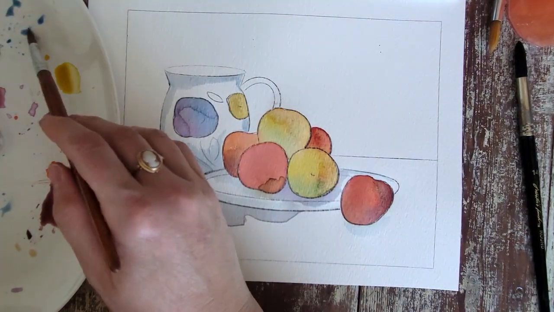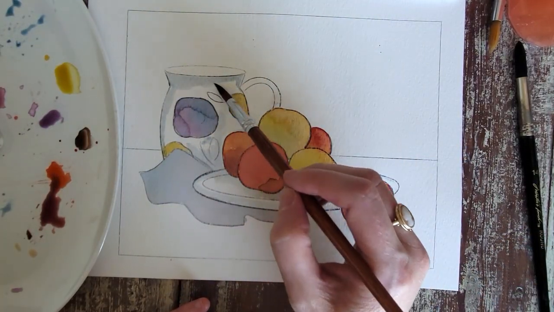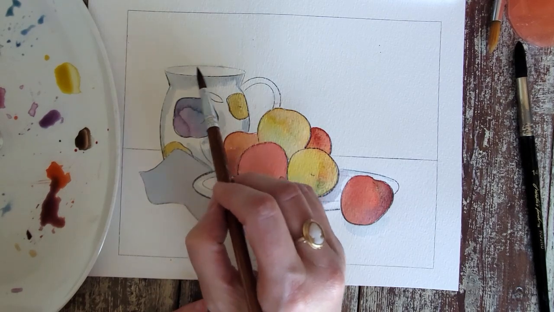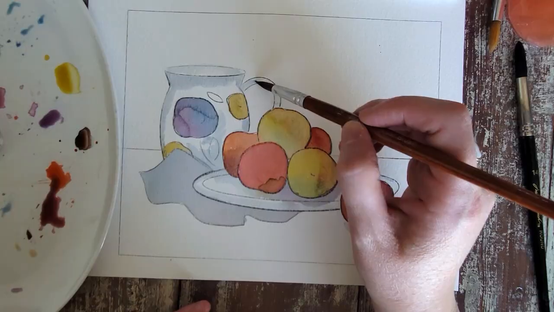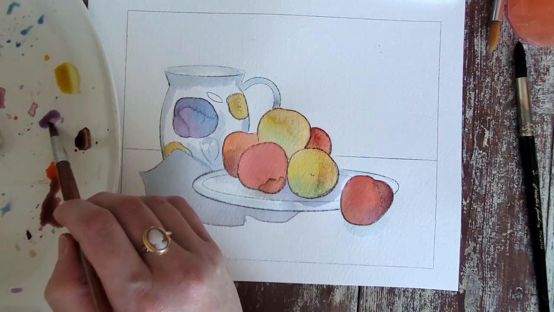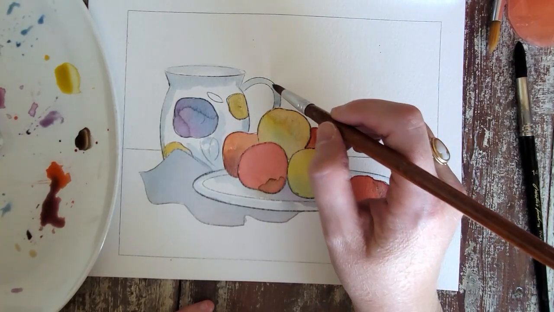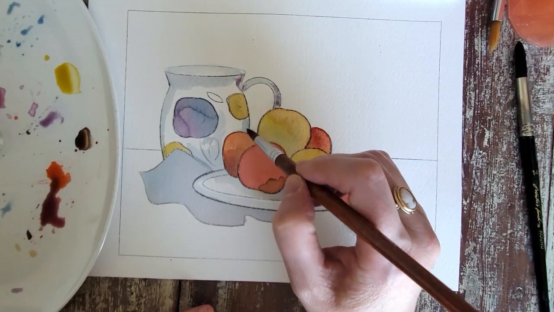Okay, even leave some of it white. For some shading, I'm going to add a little bit of purple here.